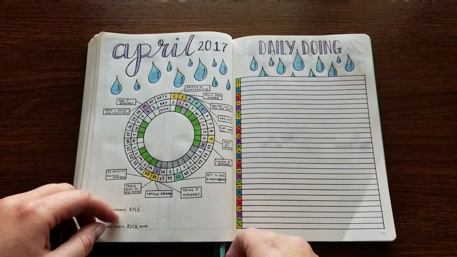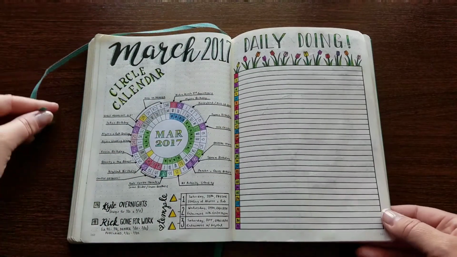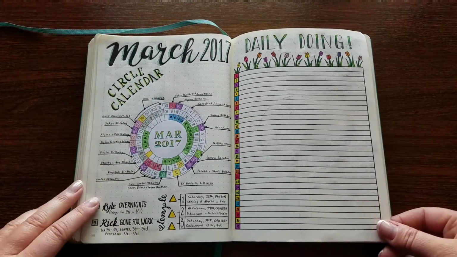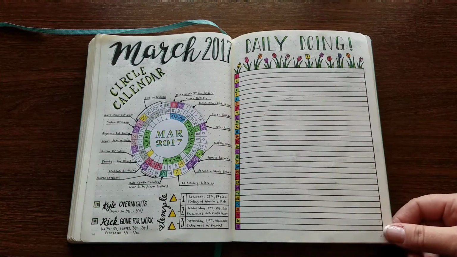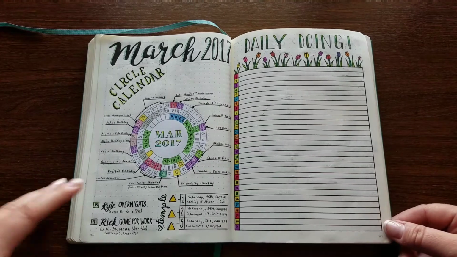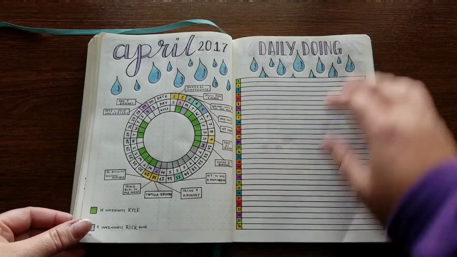So I wanted to show you kind of what it looked like done. Well, kind of done because I haven't filled in the Daily Doing for March yet. But this was my circle calendar for March. And then the Daily Doing will just be filled in on this side. I'm a little behind. It's the thought that counts though. So these are the first 2 pages and I like them.